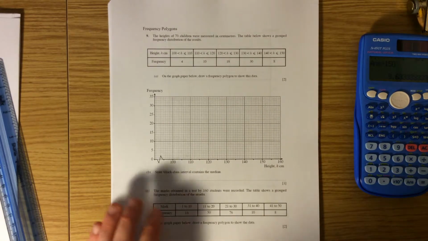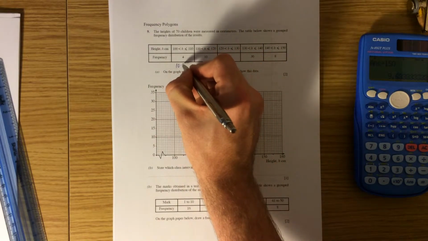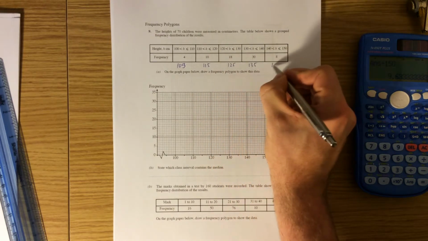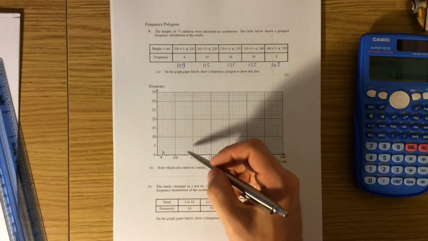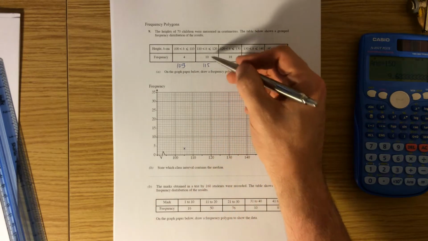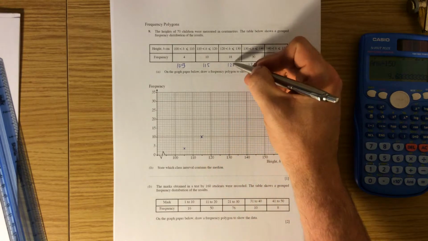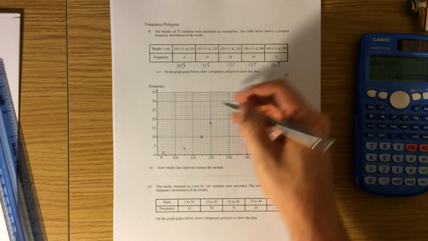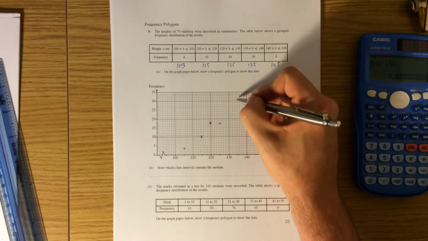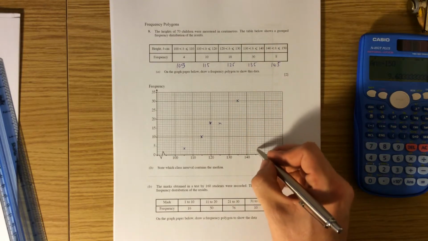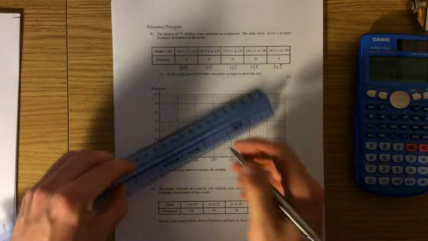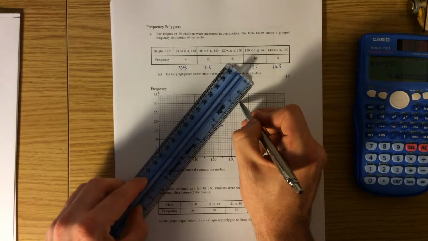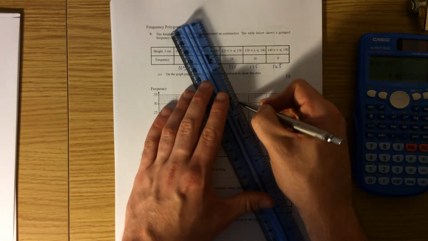Frequency polygon, so it's midpoints against frequency. So 105 would be the midpoint here, 115, 125, 135 and 145. So 105 goes against 4, 115 goes against 10, 125 goes against 18, 135 goes against 30, and 145 against 8. And then we join them up one at a time using a straight line and ruler. We don't have to go through 0, 0, and we don't have to join them up together at the end.